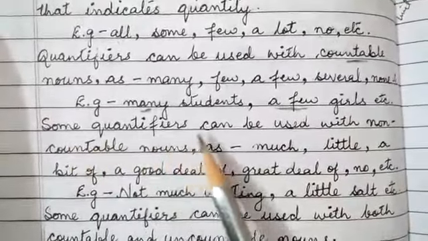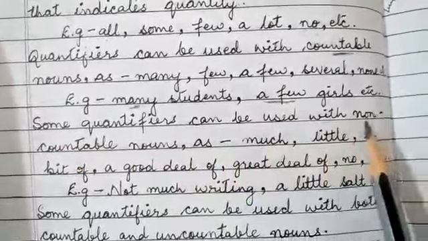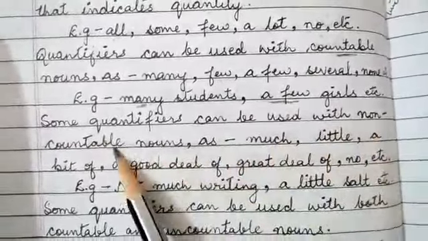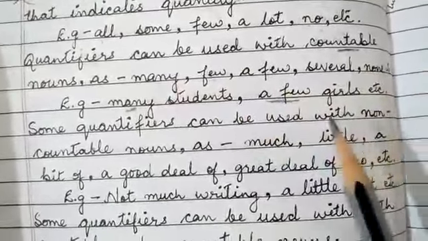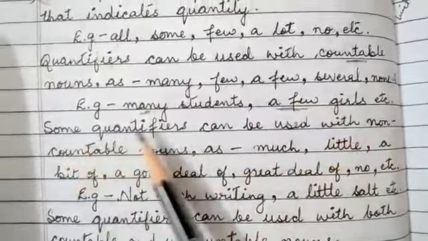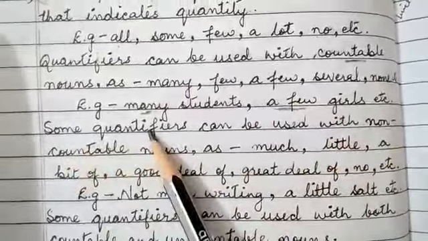Now some quantifiers can be used with non-countable nouns. Non-countable means uncountable nouns.